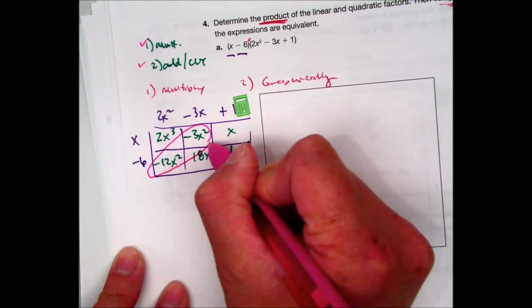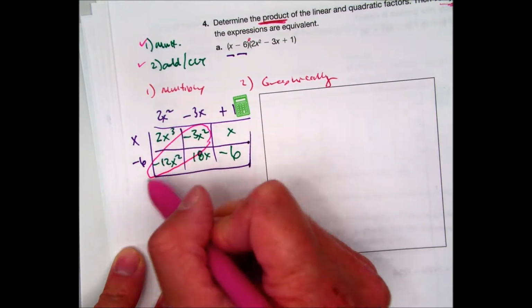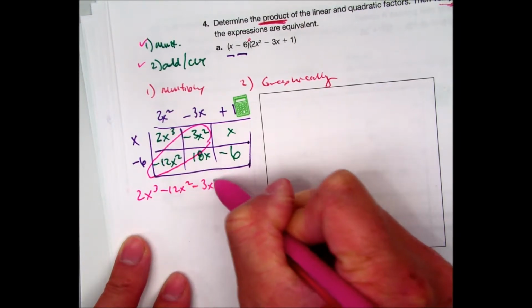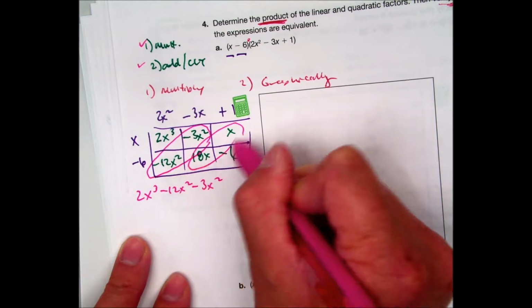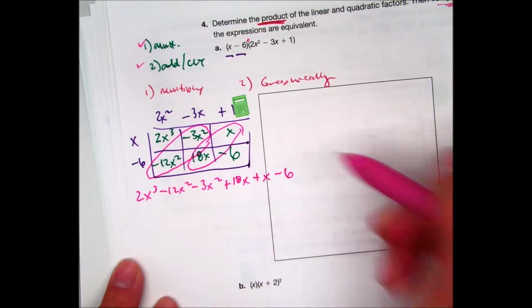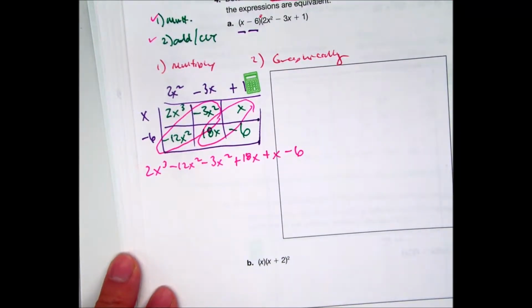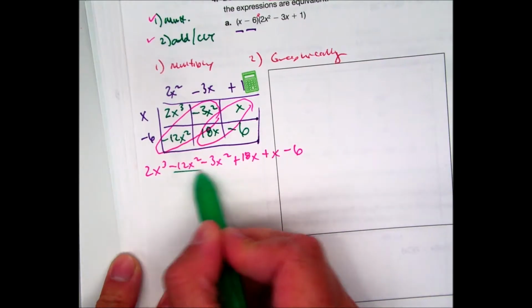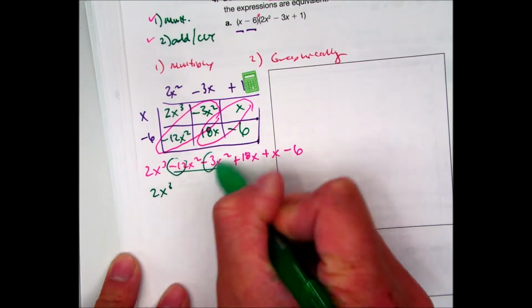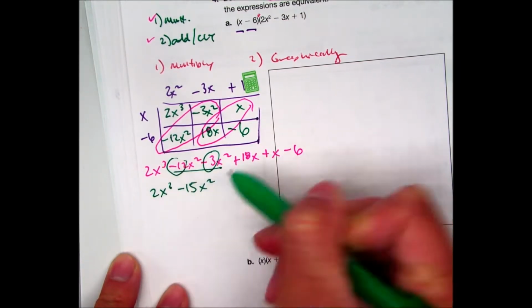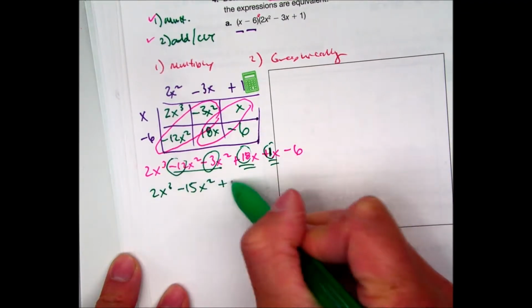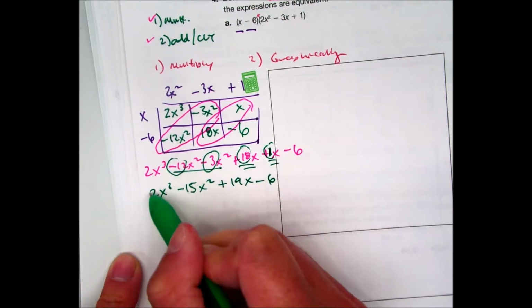Notice these have both an x squared, so I'm going to write this in descending order. 2x to the third minus 12x squared minus 3x squared. And then these. Notice how it's a positive because there's no negative. And then I can just go back and combine like terms. 2x to the third. I'm just adding the numbers in front. So that becomes a negative 15x squared. These are like terms, so that's a 1. So 1 plus 18 is 19x. And then minus 6.